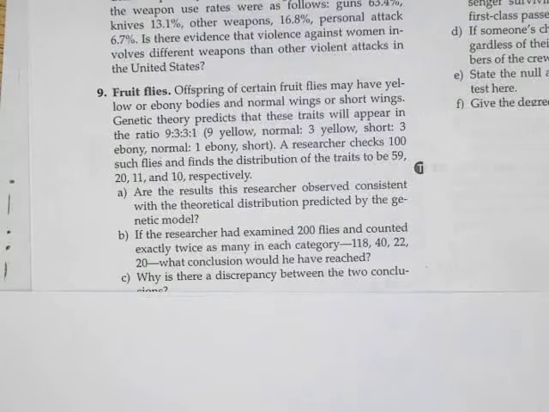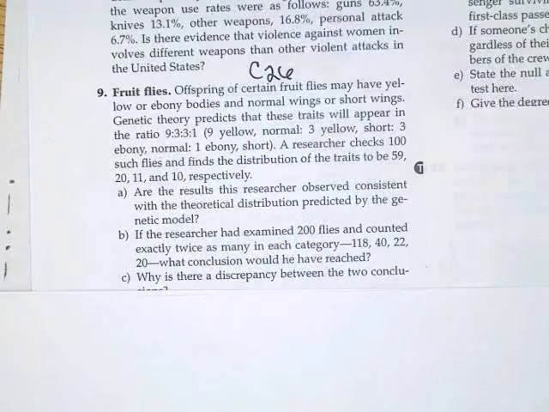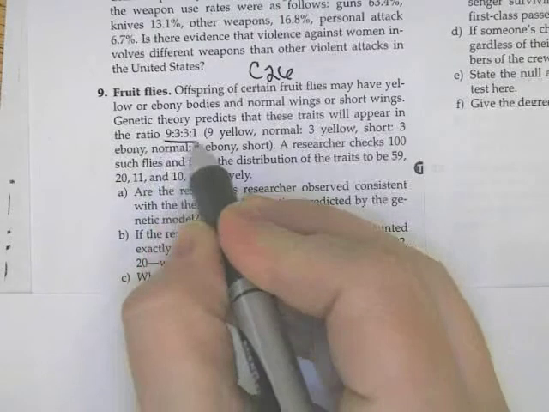So what we're going to do today is just an example to show you the test of goodness of fit, so you can see how this process works. If you look at number 9 in your textbook, this is from chapter 26. It's talking about the offspring of fruit flies, whether they're yellow or ebony bodies, and whether they have normal wingspan or short wings. The genetic theory says that it's going to be 9, 3, 3, 1.